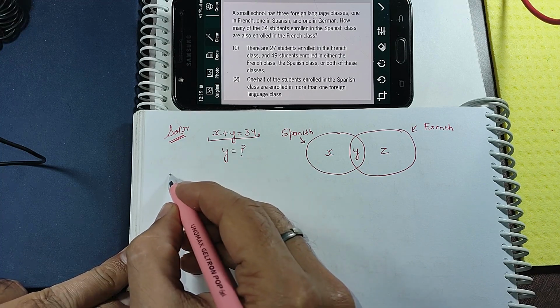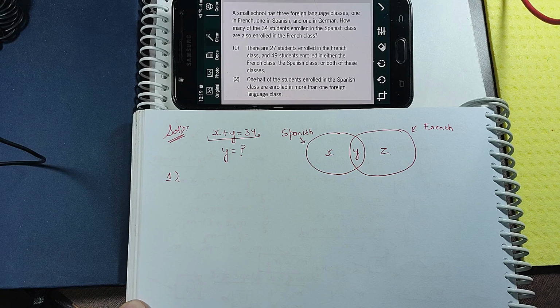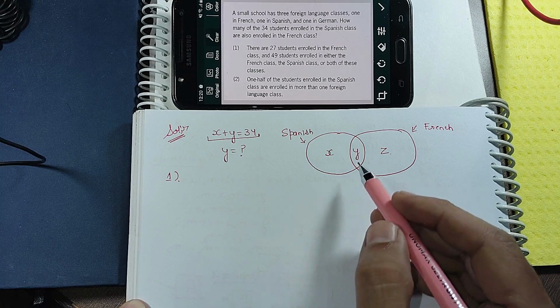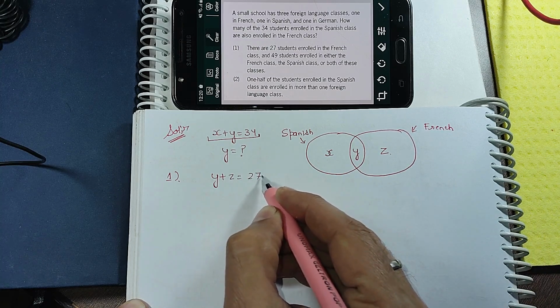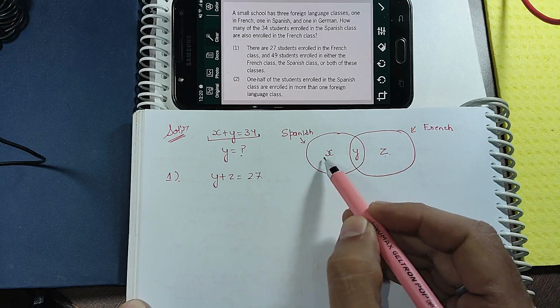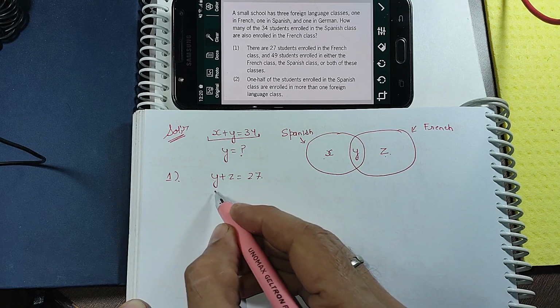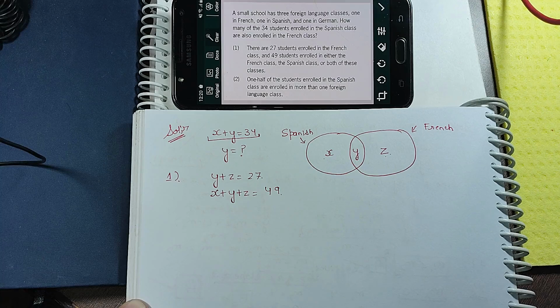Now with this information we will move to statement 1. Statement 1 tells me there are 27 students enrolled in the French class, and 49 students enrolled in either the French class, the Spanish class or both. So 27 students are enrolled in French class. What does that mean? That means Y plus Z is equal to 27, and 49 enrolled in either French or Spanish or both, so X plus Y plus Z is equal to 49.